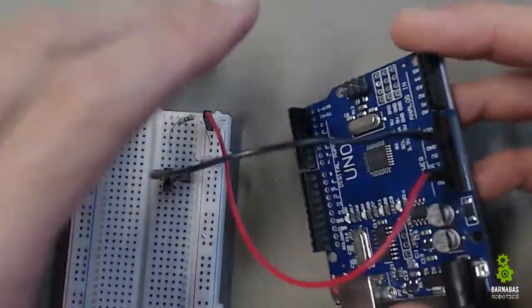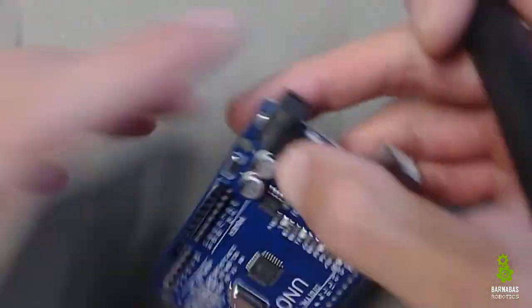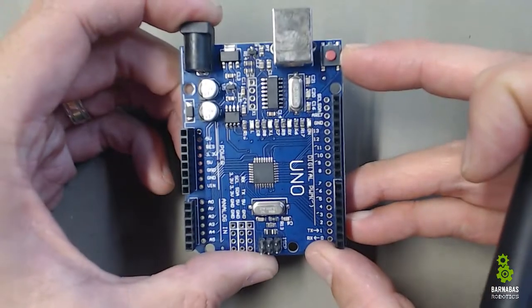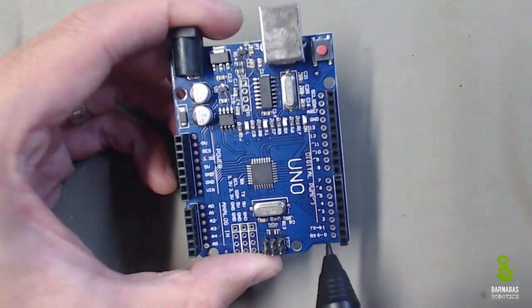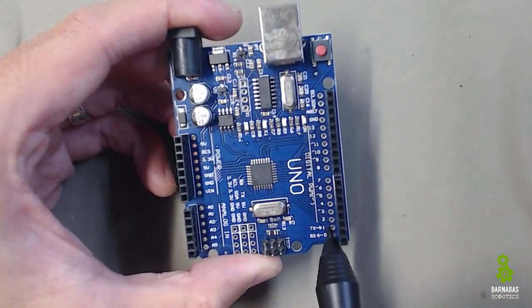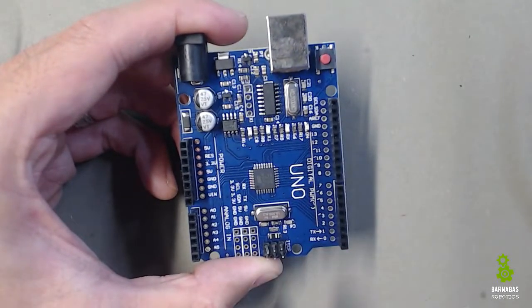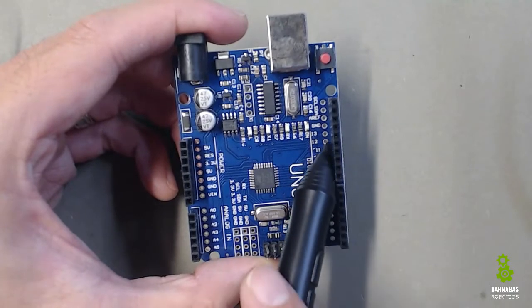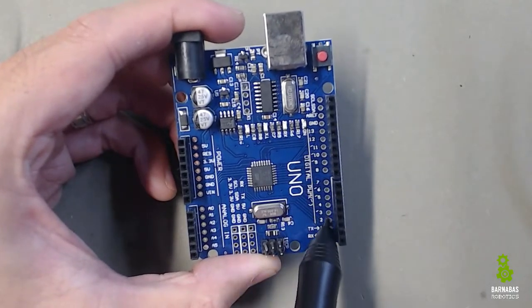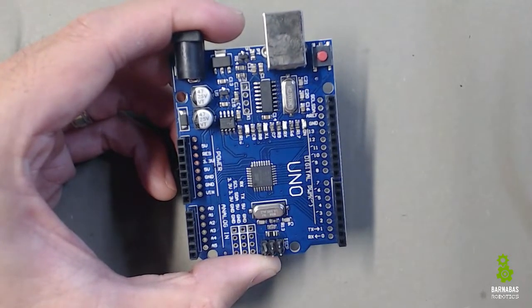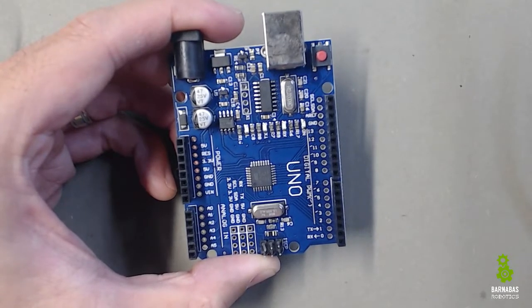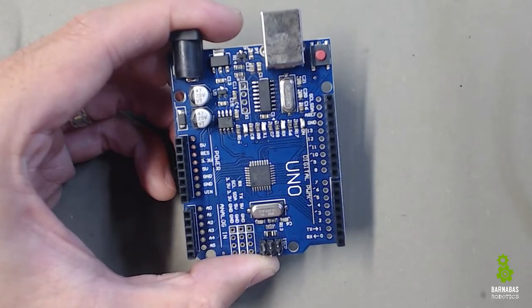Here, let me turn this right side up here. Move this out of the way. All right, if you look closely at the Uno, check it out. You see 0, 1, 2, 3, 4, all the way up to 13, right? 0 to 13, those pins all represent these computer switches or transistors.